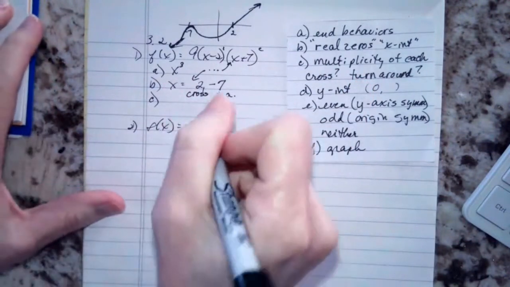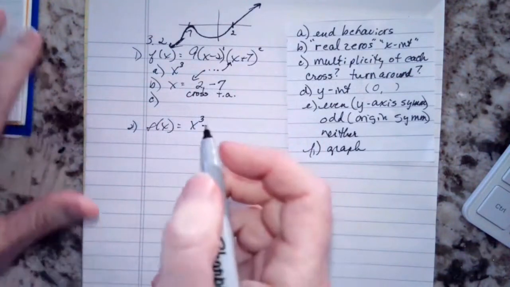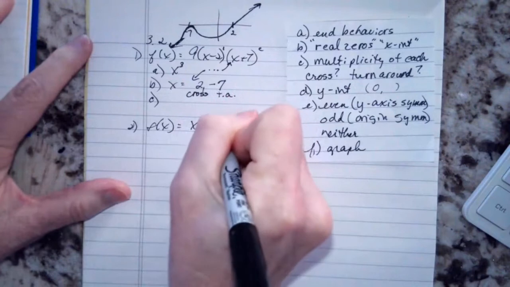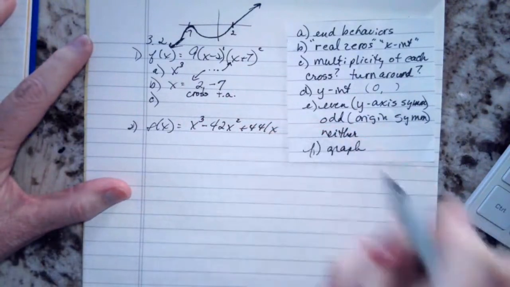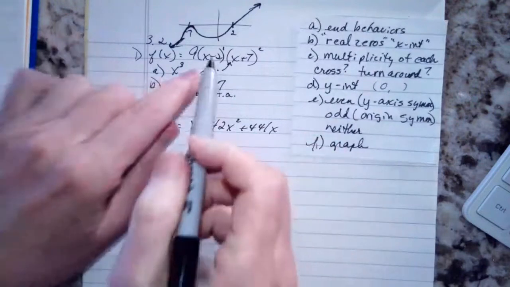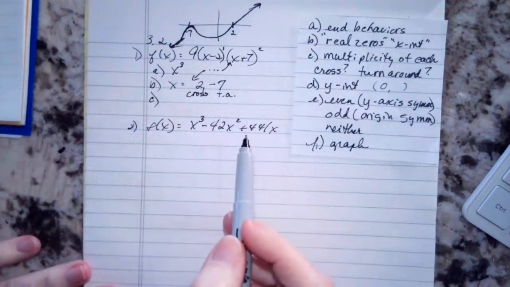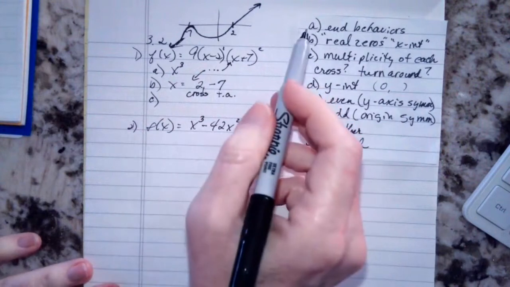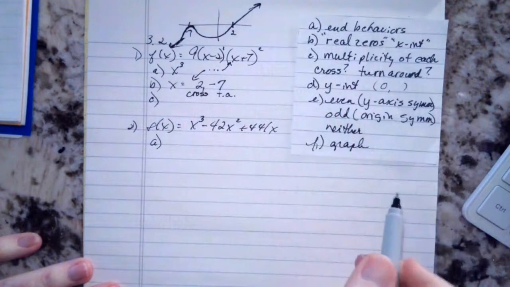Okay, let's look at x to the third. Yes, the exponent, Chloe, exactly. Minus 42x squared plus 441x. Okay, here we got to read straight off what the x's were. Here we're not going to. We're going to have to factor, but we'll get to that. A asks you for end behaviors.